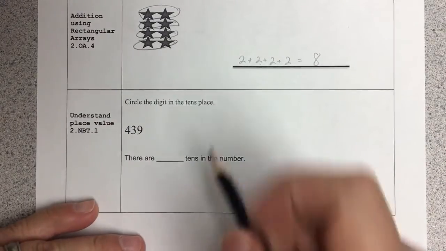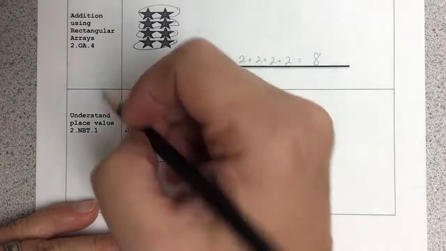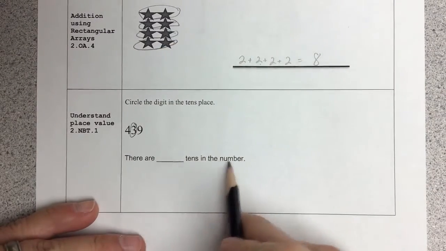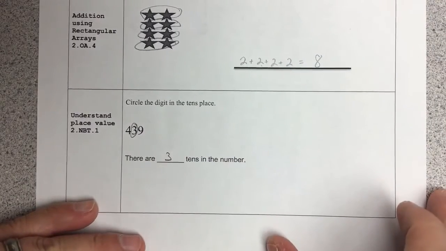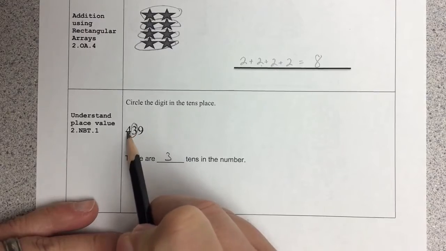Circle the digit in the tens place. Well, I have my ones, tens, hundreds. So tens. There are blank tens in the number. So there are 3 tens in the number. So just remember, right here, ones, tens, and hundreds.